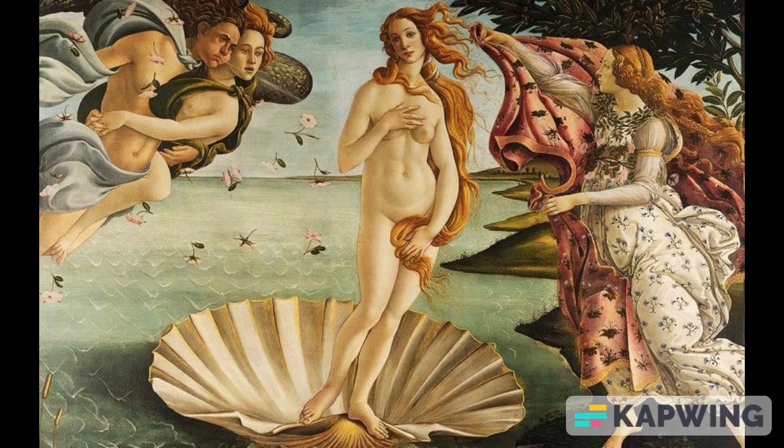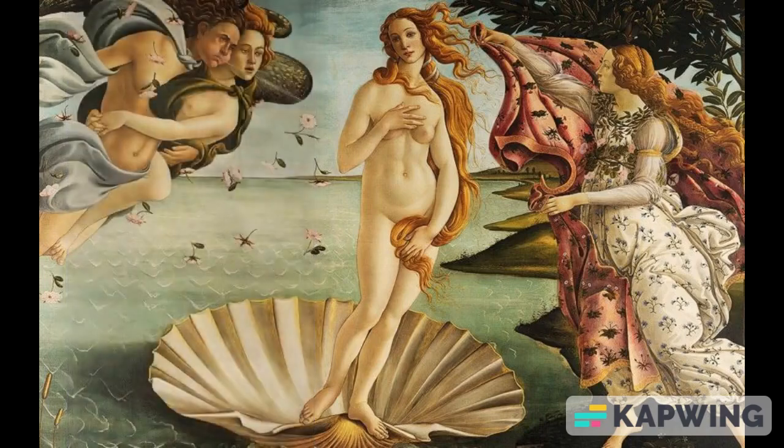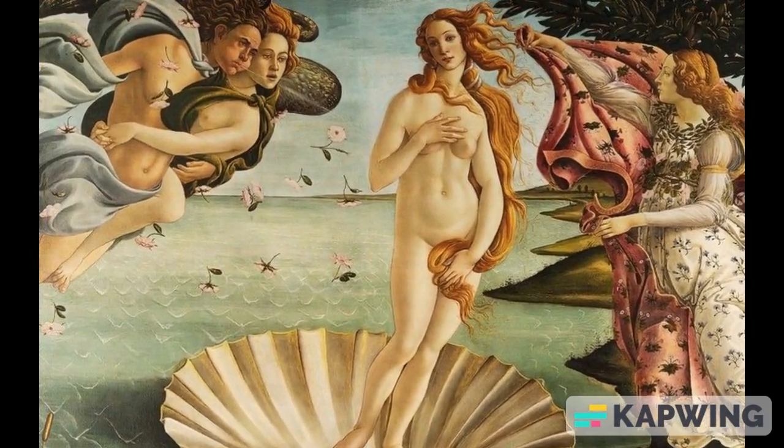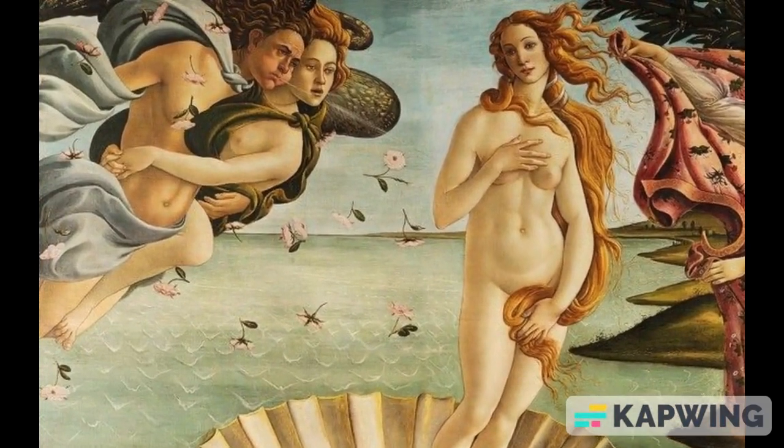Botticelli might have been inspired by the classical statues, but the overall treatment of Venus' figure is largely influenced by Gothic art. She is standing off-center with a curved body of long flowing lines, just like many Gothic sculptures. However, this masterpiece presents an imaginary scene, a myth, rather than a scene from real life, so any disruption is justified.